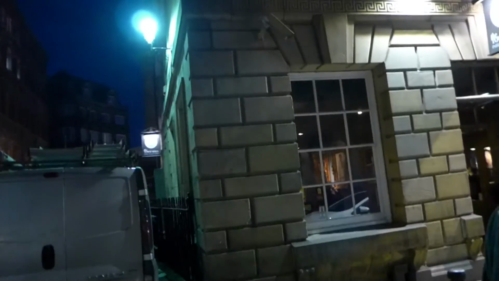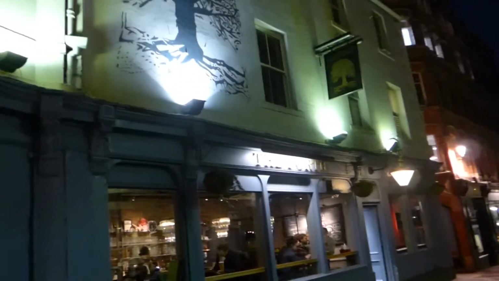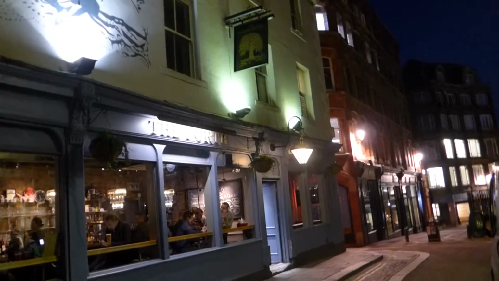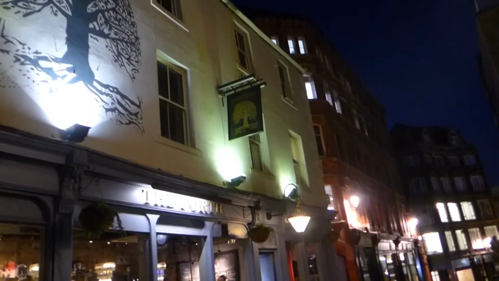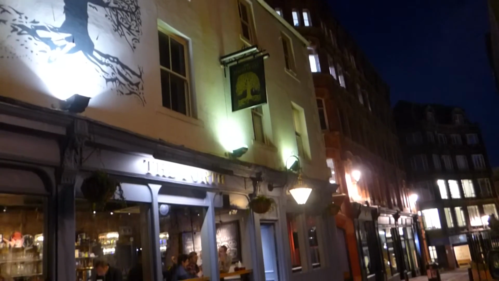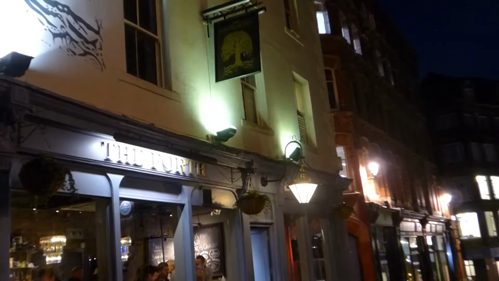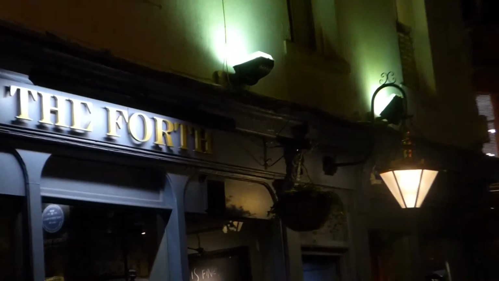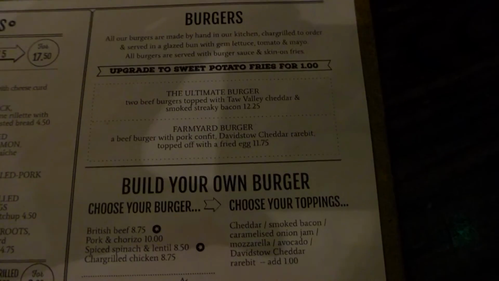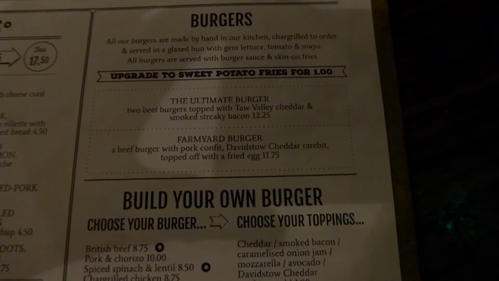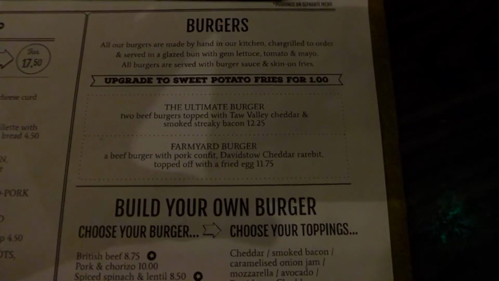And here we are, the destination for this evening, which is a little place called, I'm not sure if you can see there, let me just zoom in on that. I think it's the lighting, ladies and gentlemen, you can't see it properly. There we go, that's better, the Fourth. So, come on Mr. Clark, let's go for a burger. Let's go.